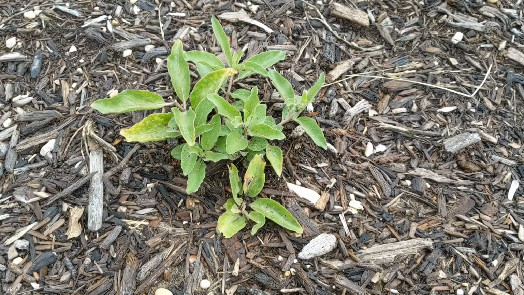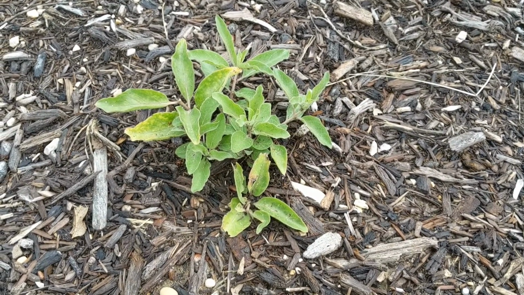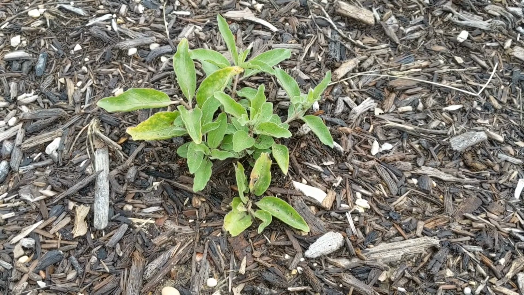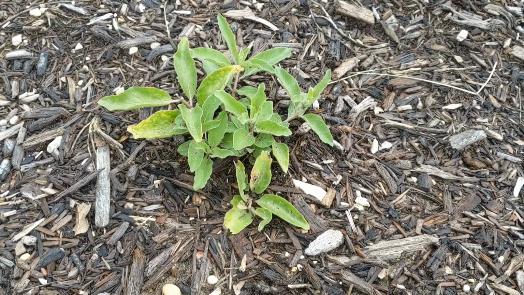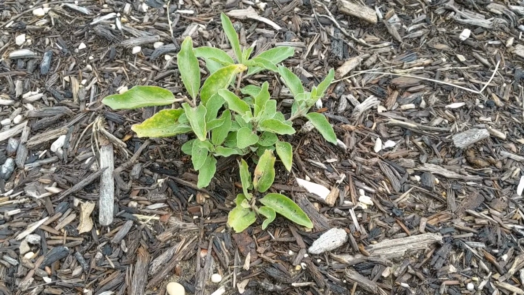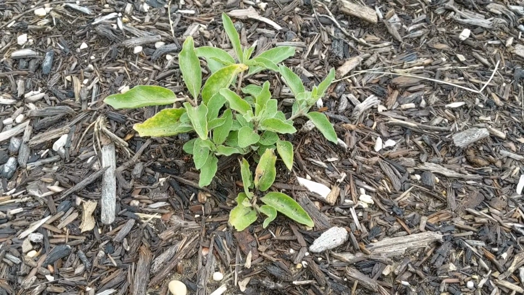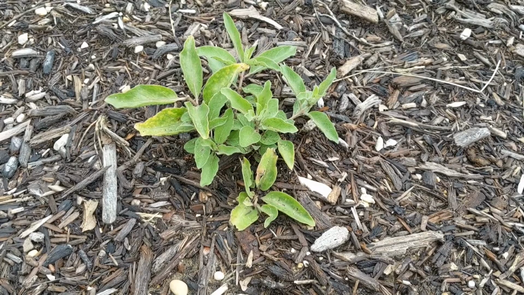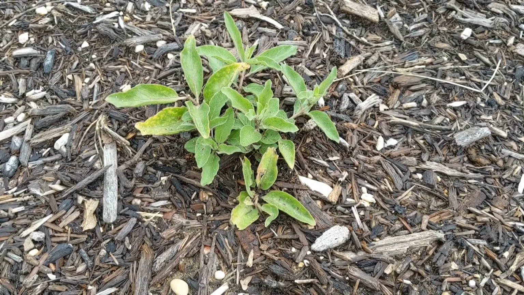This is milkweed. Milkweed is the only food source for monarch butterflies when they are in their larval stage. It often can be very hard to find monarchs on your plants when they're young because they are so small. So we're going to take a closer look at this plant to see if there are any signs of a monarch caterpillar.